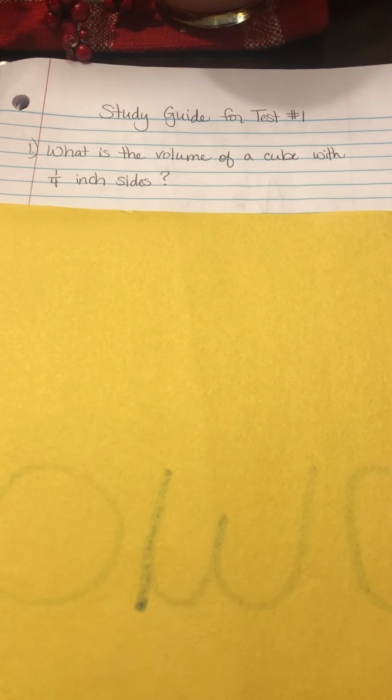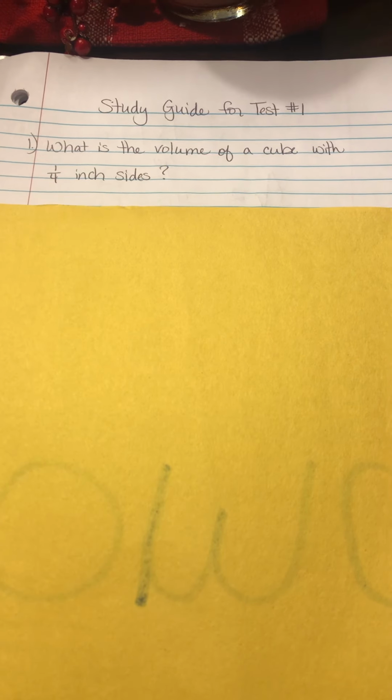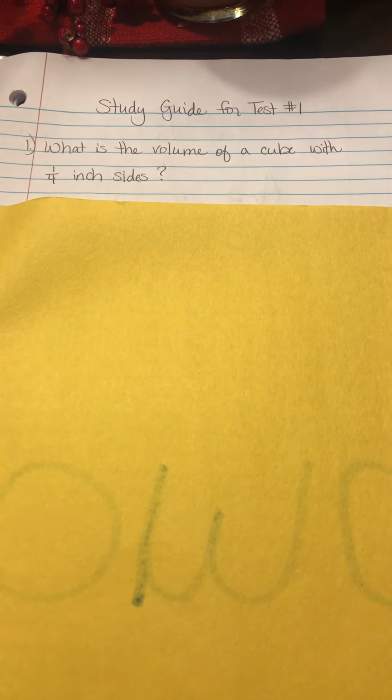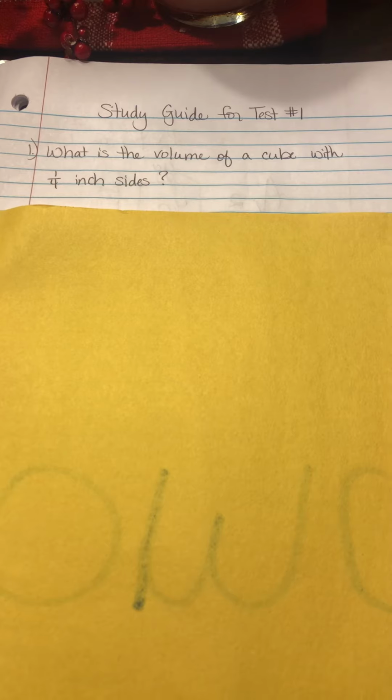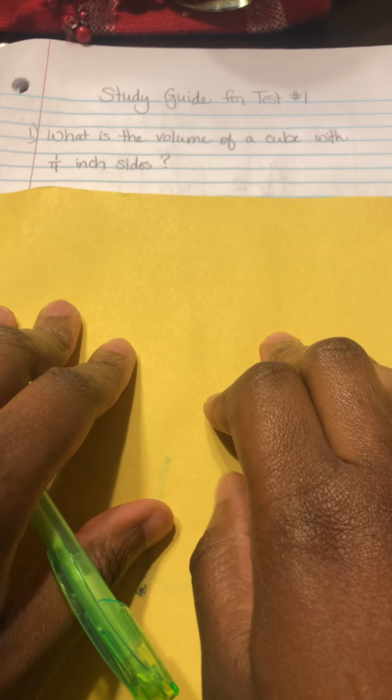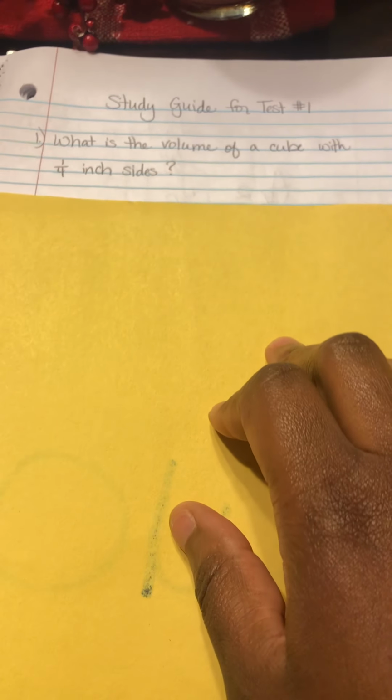Okay, so here we are. Number one says, what is the volume of a cube with 1/4 inch sides? So remember, if you have a fraction calculator, it'd be very beneficial for you to use that. Or if you have a scientific calculator, feel free to use that with the fraction function.